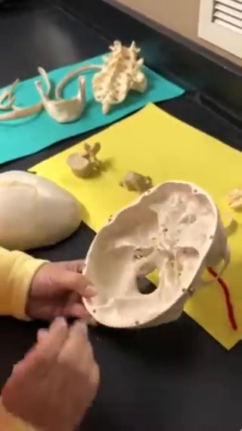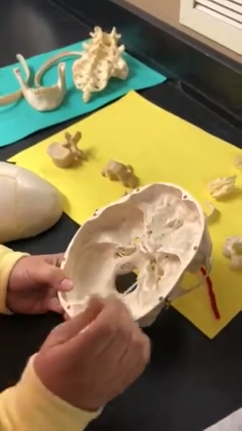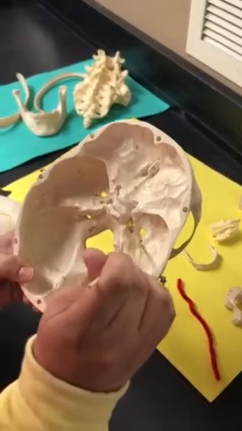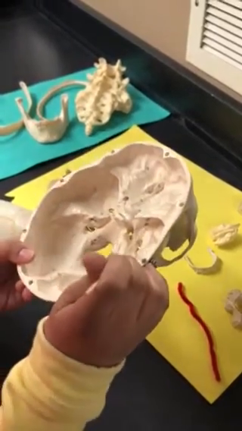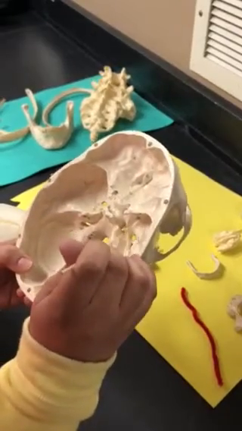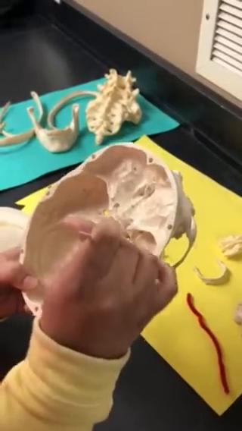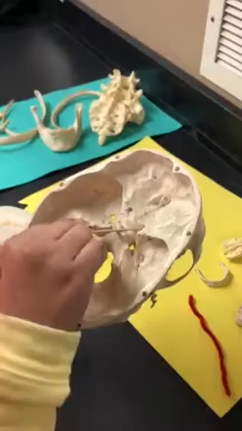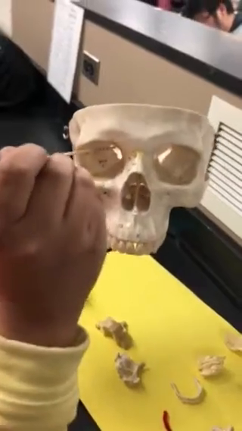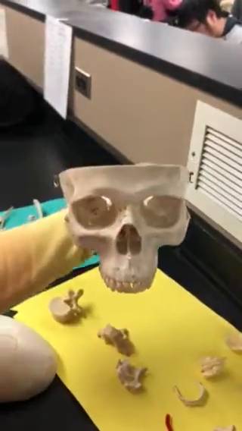Okay. Then we have foramen rotundum, ovale, spinosum. Remember R-O-S, R-O-S. Rotundum ovale spinosum. Lacerum. Optic canal is here. It comes through like this. The round one is optic canal. You also have a superior orbital fissure and an inferior orbital fissure.